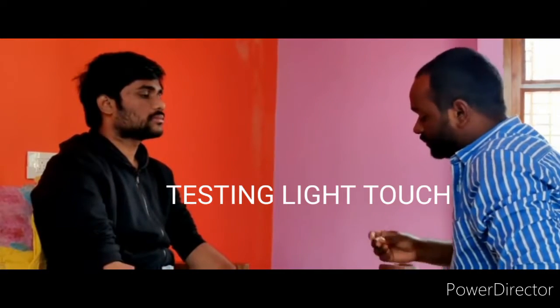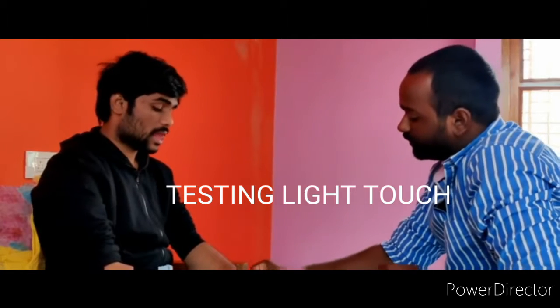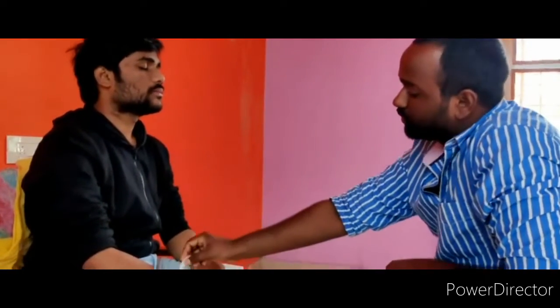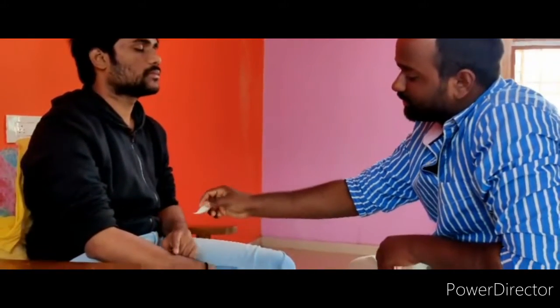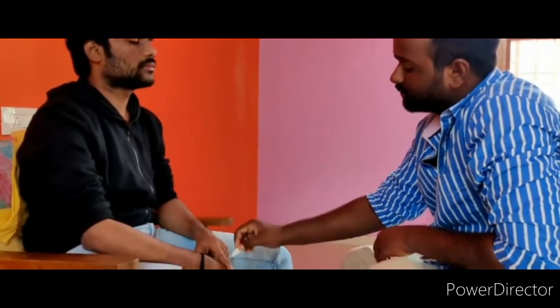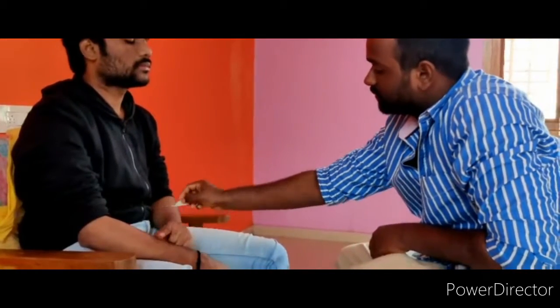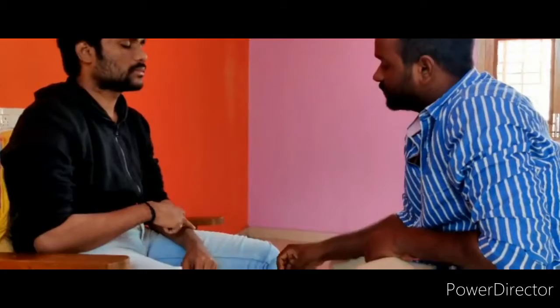Now we are going to perform the light touch test. With a fine cotton, touch the skin lightly, avoid pressure, and ask the patient to respond whenever he feels the touch. During this test, ask the patient to close his eyes.